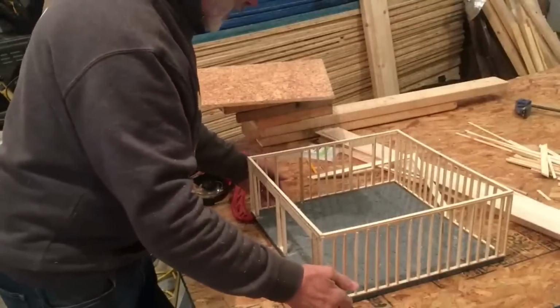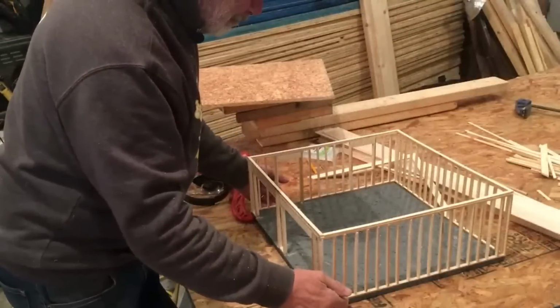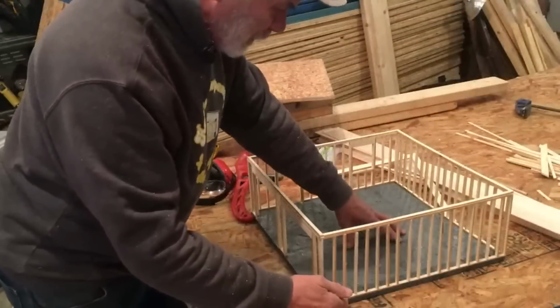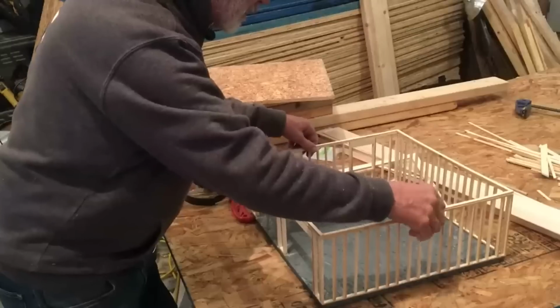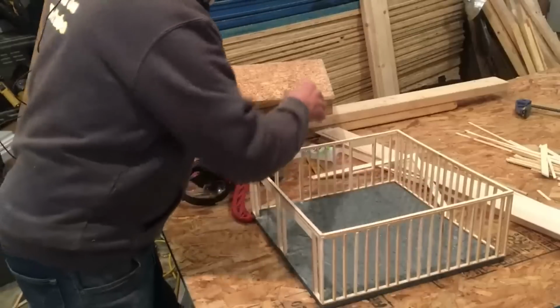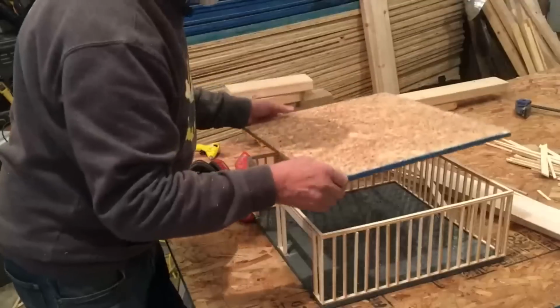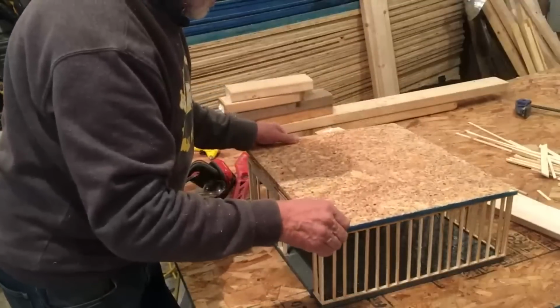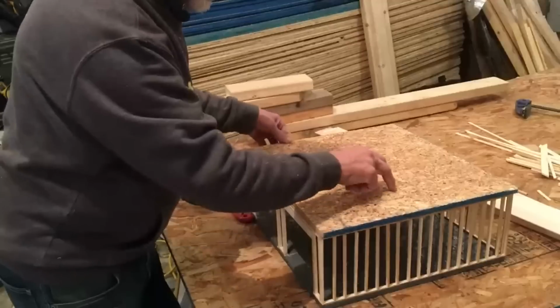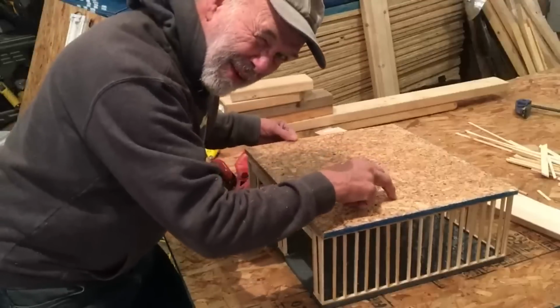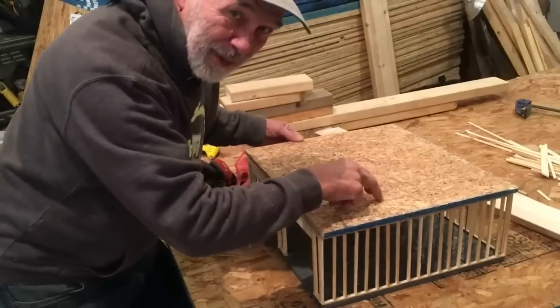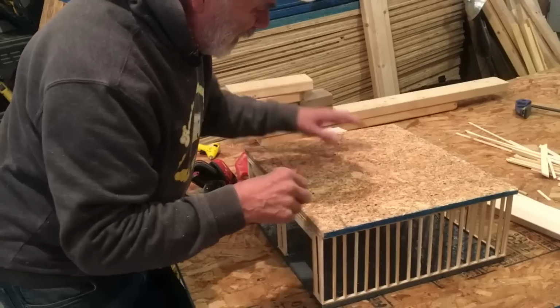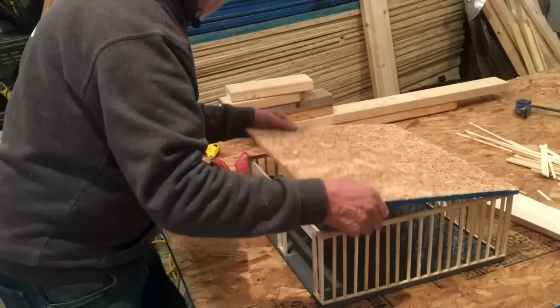Okay, I had a little problem. This has warped just a little bit, so it actually rocks a little. And therefore, this piece, if you set it on there, that really bugs me. So I made a new one of these.